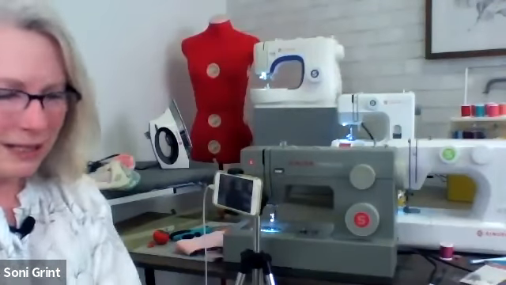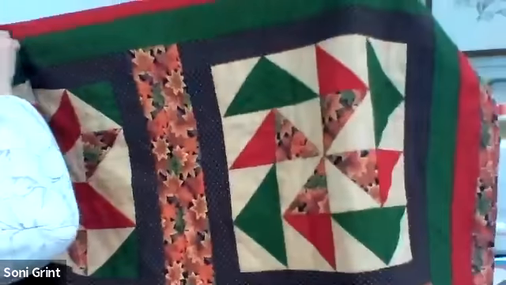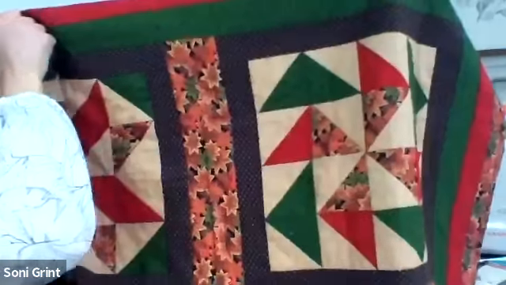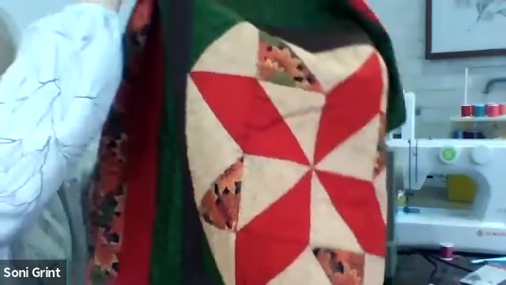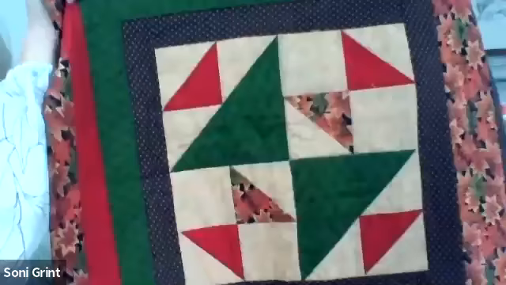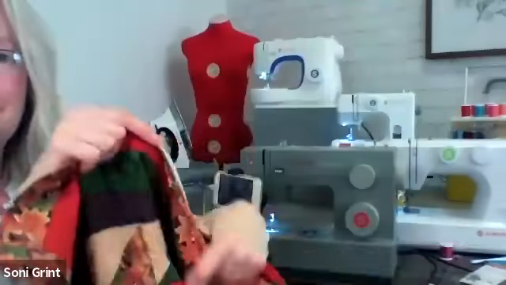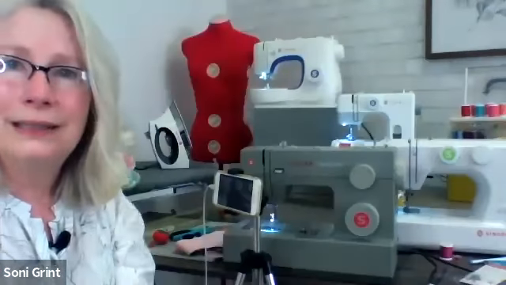So start with something small, try something. This little wall hanging, I used some triangles, right? I tried different blocks just to see, what do I like? What don't I like? Do I like triangles? Would I rather do strips? So again, something simple like this to get you started.